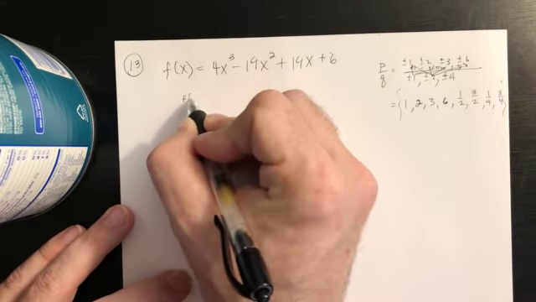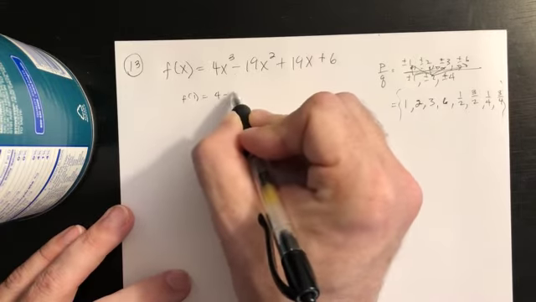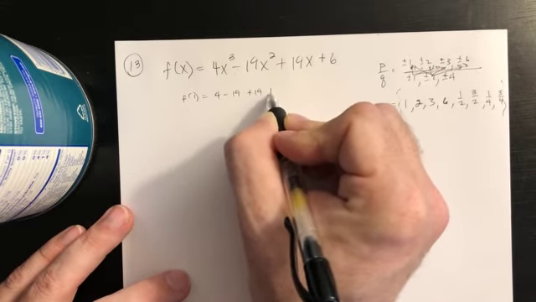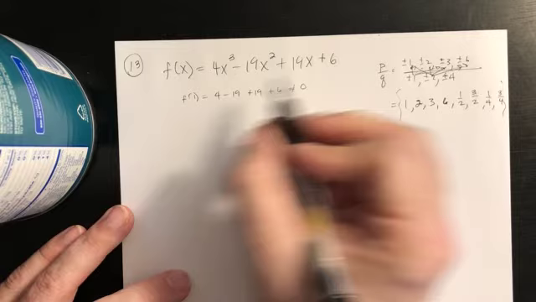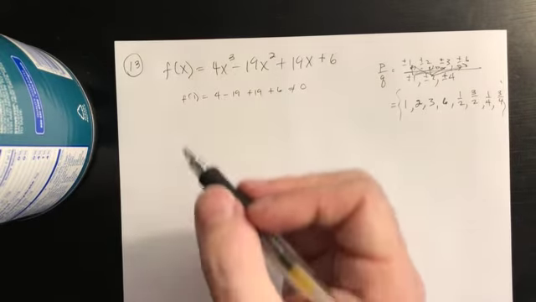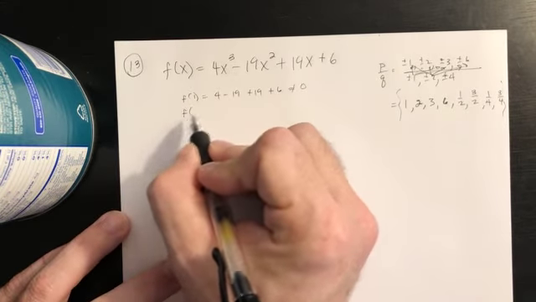What happens if we do f of 1? Let's see, we get 4 minus 19 plus 19 plus 6. That's not 0, because that would be 10. All right? You can use your calculator if you like.